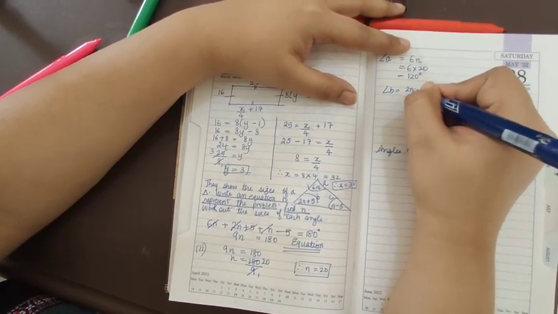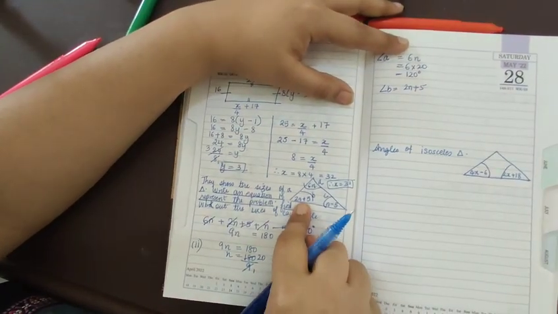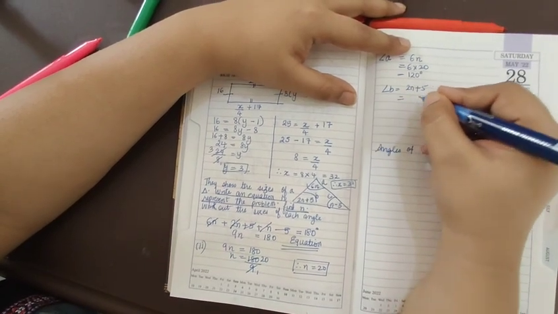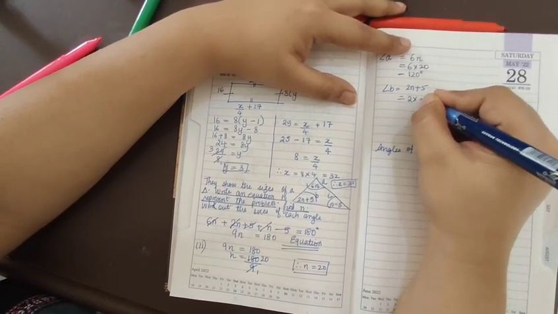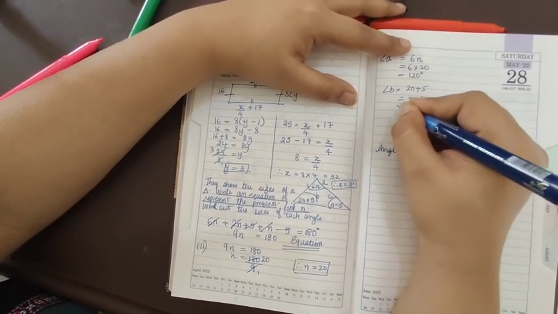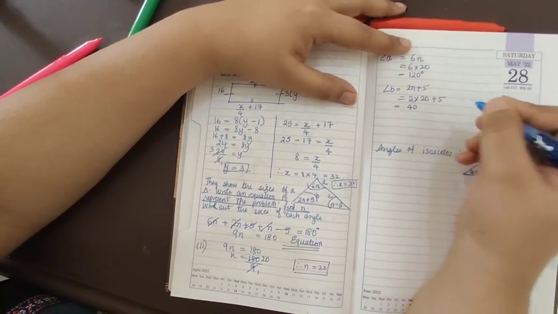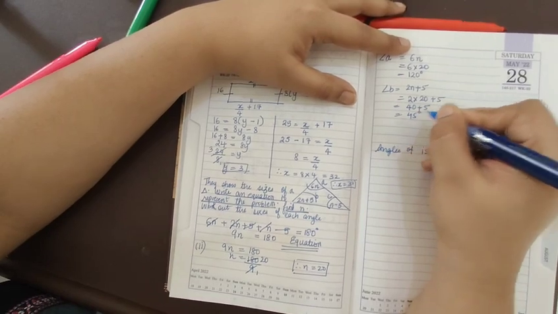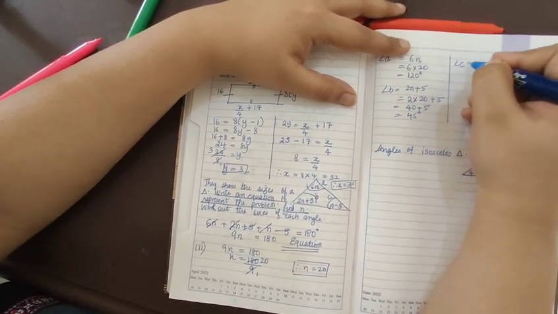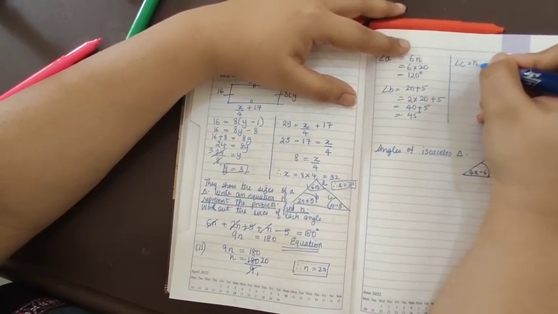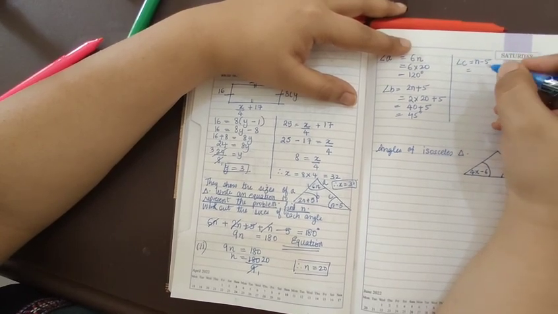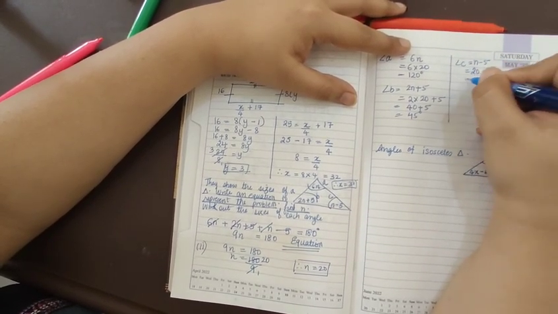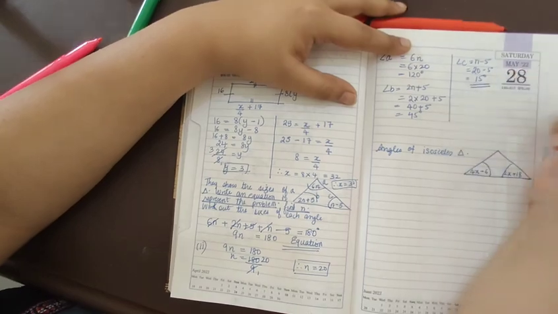Angle B is 2n plus 5. Here 2n plus 5, which is 2 into 20 plus 5. 2 20s are 40 plus 5, and that is 45 degrees. And for me angle C is n minus 5, which is n is 20 minus 5, that is 15 degrees.